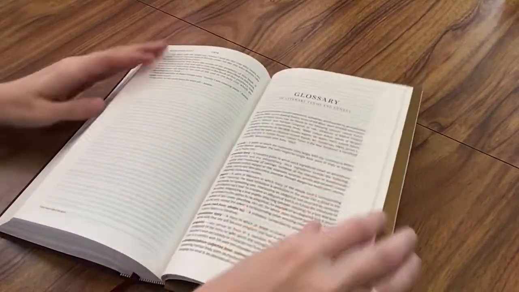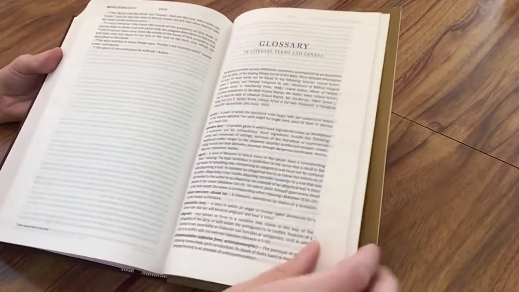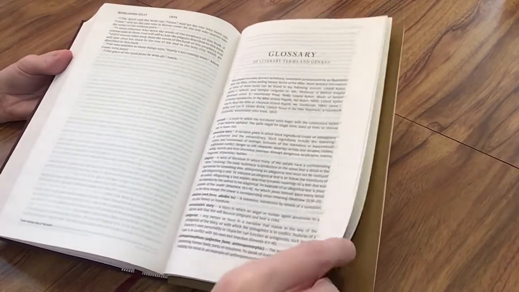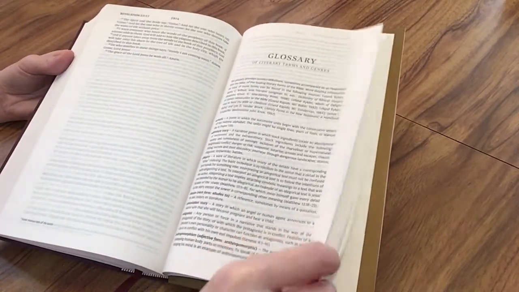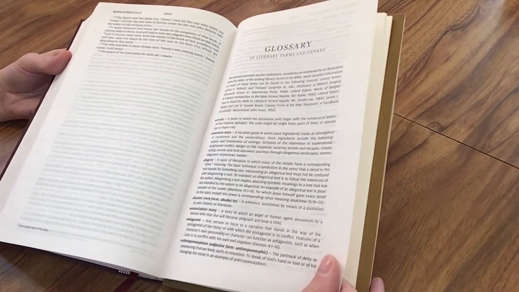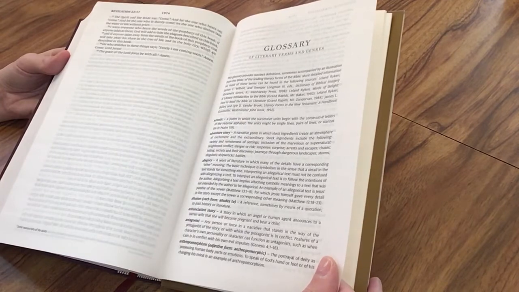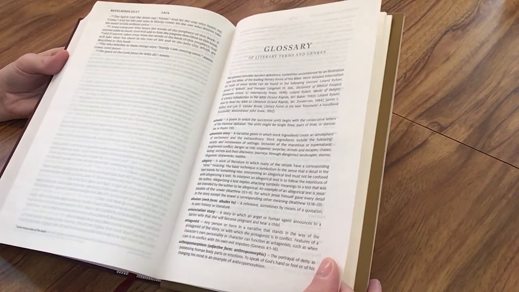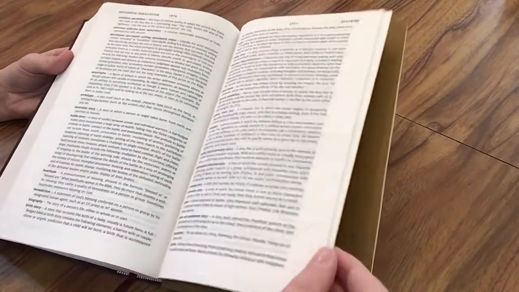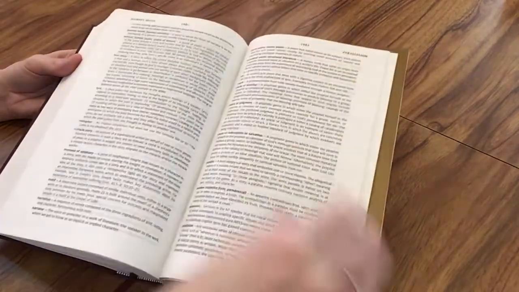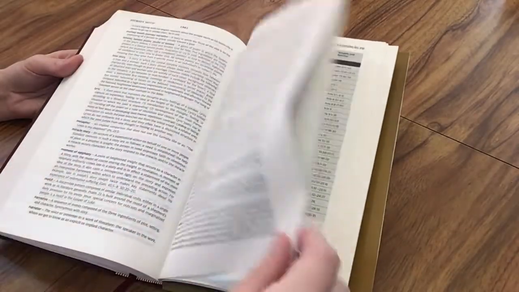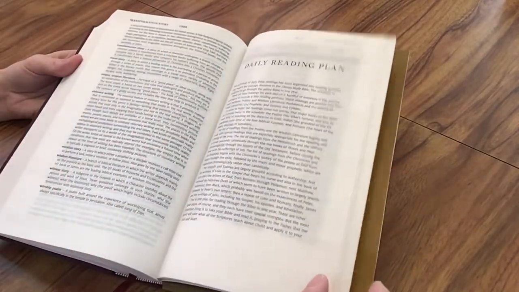So let's get to the end here. So at the end of Revelation, we're going to have a glossary of literary terms and genres. And it says, this glossary provides succinct definitions, sometimes accompanied by an illustration from the Bible of the leading literary forms of the Bible. Okay, so we have that. And that goes on for quite a few pages here. And then we have a daily reading plan.